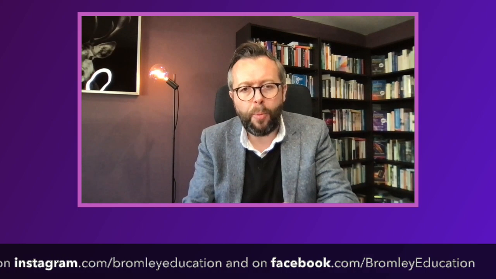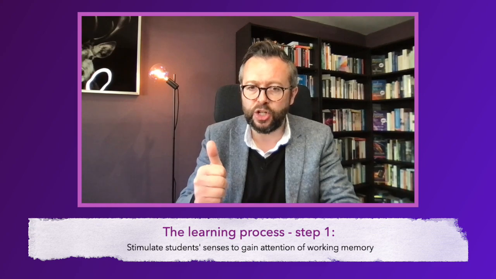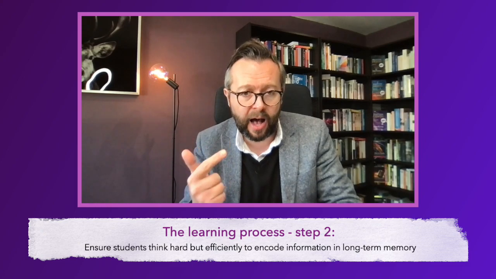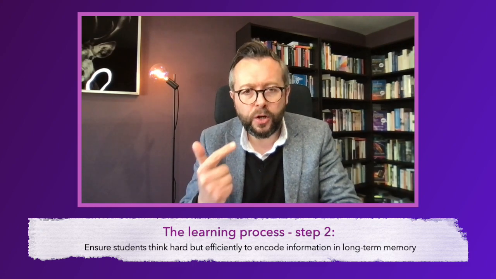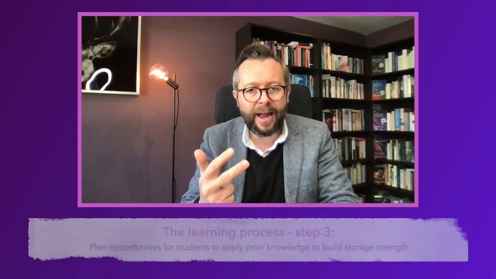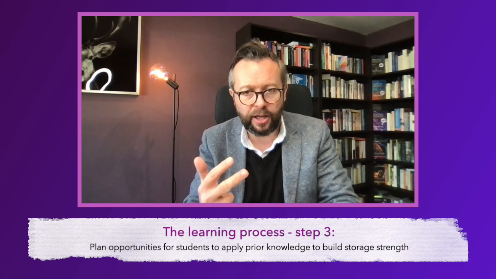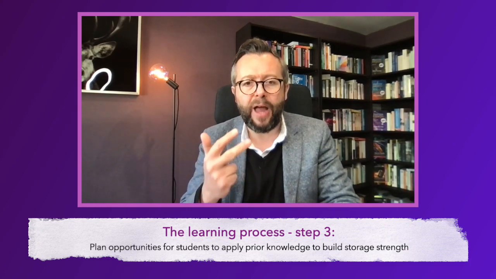How then can we help our students to change their long-term memory and thus learn? For this is surely our primary purpose as teachers. Well, I suggest we follow 3 simple steps. Step 1 is to stimulate student senses in order to gain the active attention of their working memory. Step 2 is to make students think hard but efficiently in order to encode information in long-term memory. And step 3 is to plan opportunities for students to apply prior learning to build both its retrieval and storage strength.